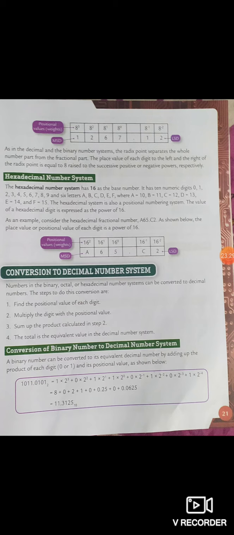These are A, B, C, D, E, F, where A represents 10, B represents 11, C represents 12, D represents 13, E represents 14, F represents 15.